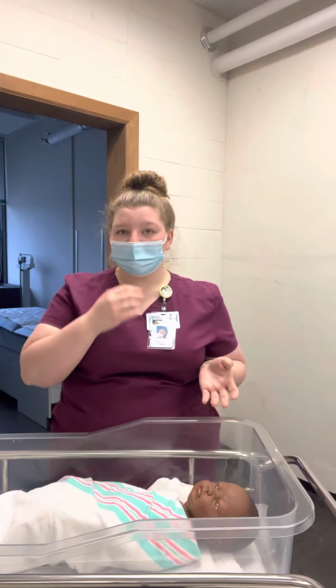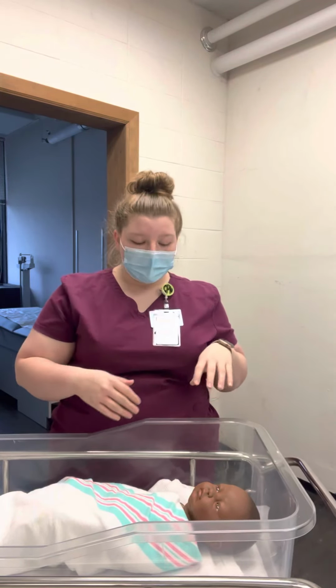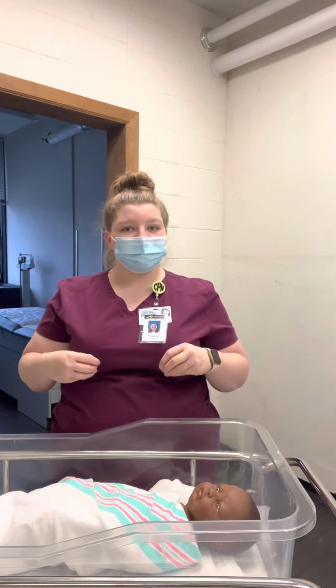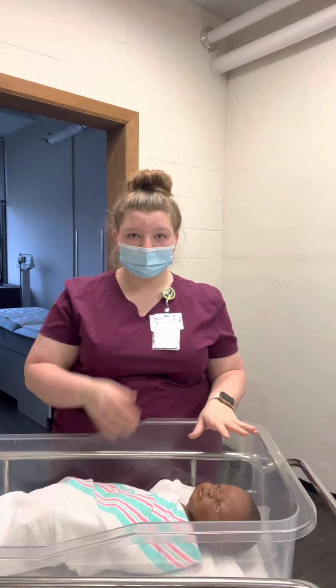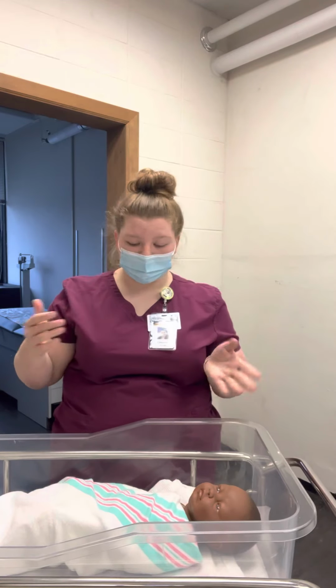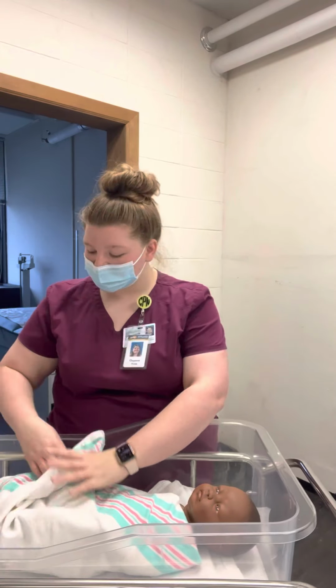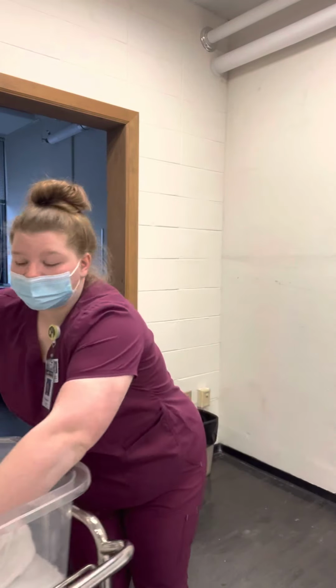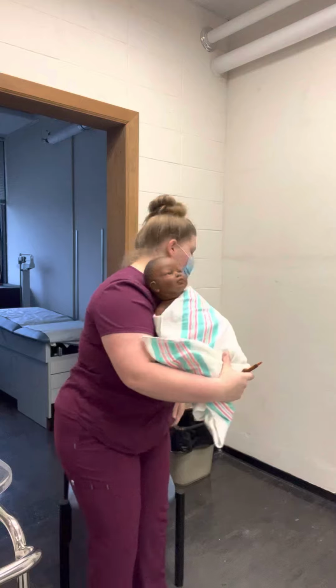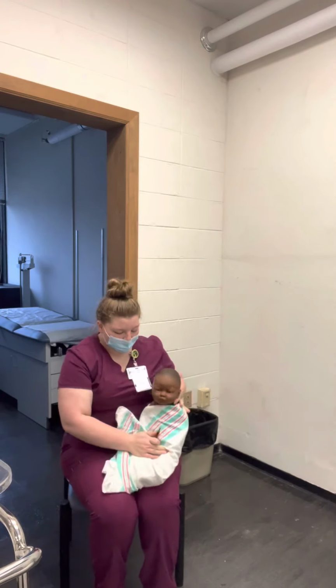And then check 3 is going to be at the bedside. So once you have your medication ready to administer, you're going to go to the bedside and check your 6 rights again. For oral medication, you may want to swaddle the infant if you can, and then you just want to have a seat and have them sit in your lap.